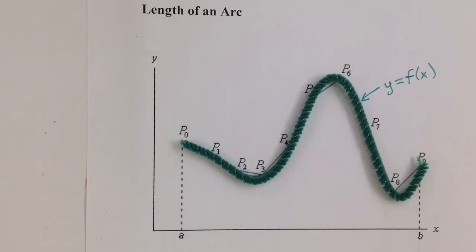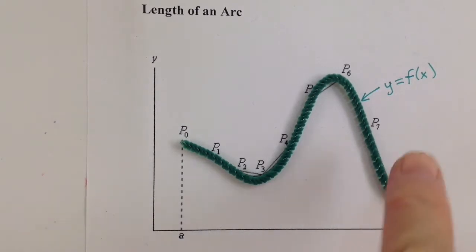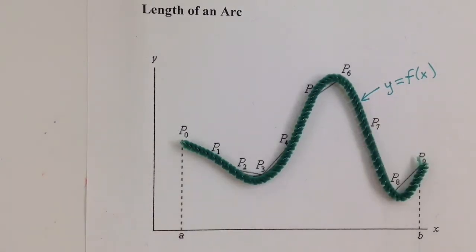Today we're going to find the length of an arc. And you might ask yourself, well, what does that mean? Well, let's say we have y equals f of x defined as you see here on your paper.